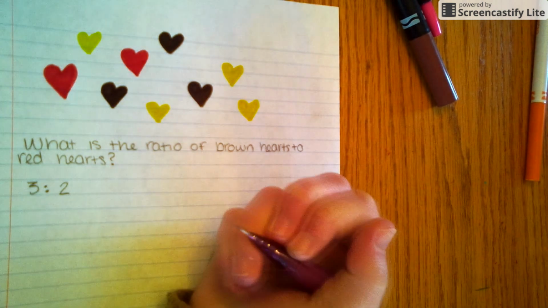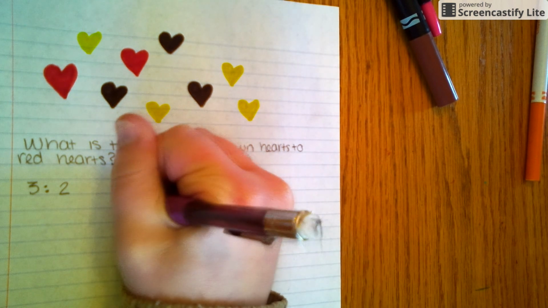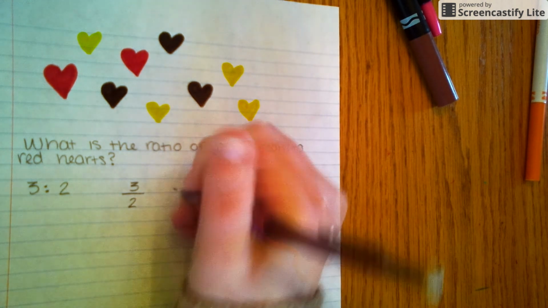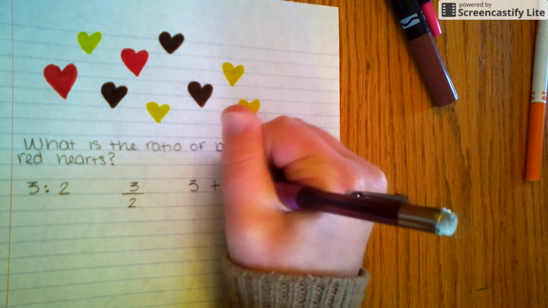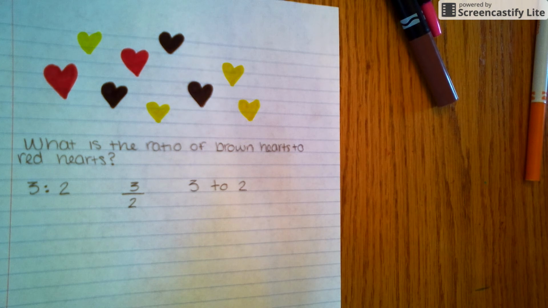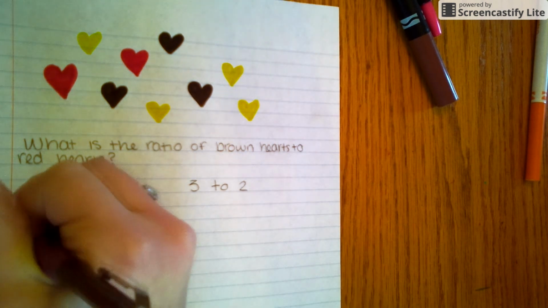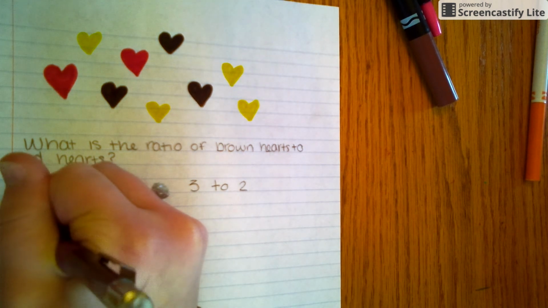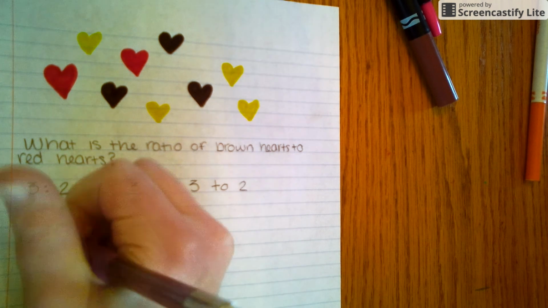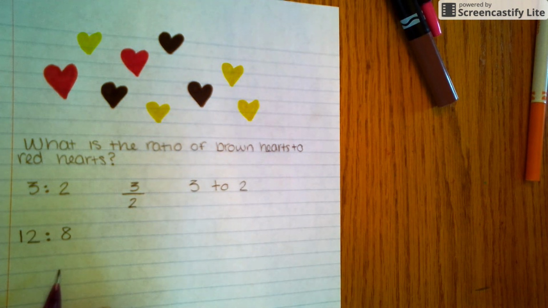And we can also write this as a fraction. So it'd be 3 over 2. And using words, 3 to 2. Next, we'll find our equivalent ratio. Let's just say we'll multiply our ratio by 4, just a random number, 4. So 3 times 4 is 12, and 2 times 4 is 8. So our equivalent ratio is 12 to 8.